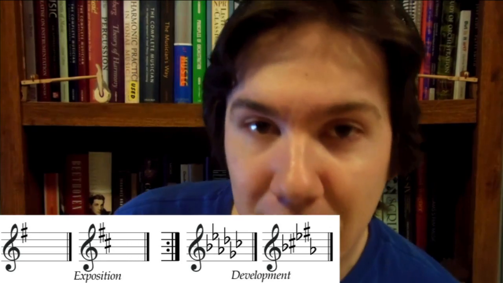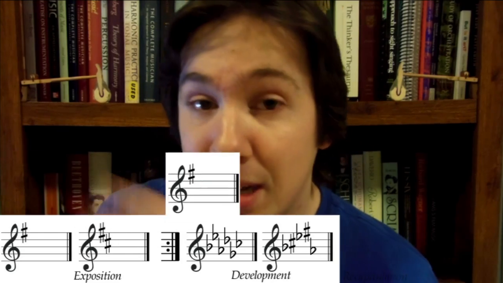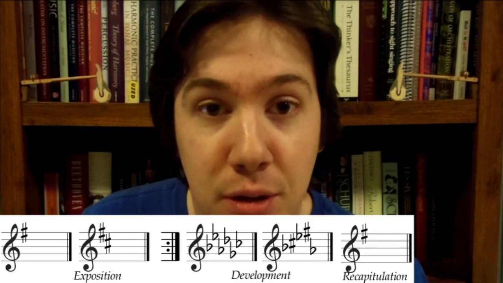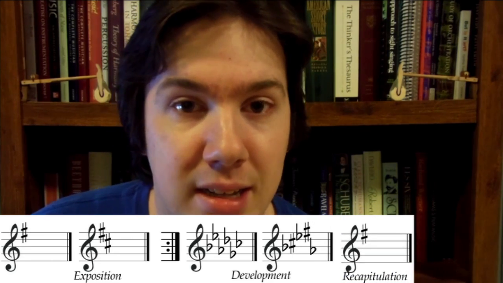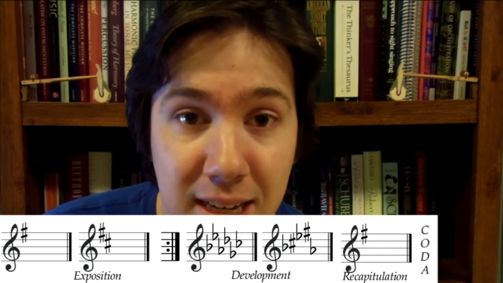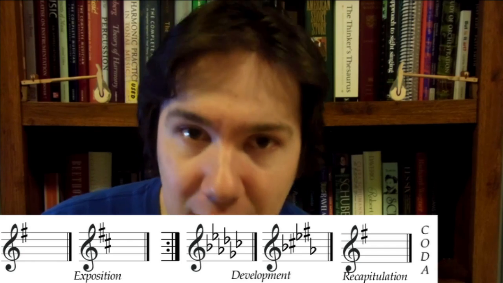And after the development, you have something called the Recapitulation, where the themes from the exposition return, except instead of being in 2 keys, they're going to be in just 1 key. We're back in the home key of G major, and then that's where the piece ends. After you're finished restating these themes, sometimes it's also nice to have a bit of a coda at the end, which is just a little ending section that isn't really part of the form. It just sort of wraps things up. It's like putting a bow on top of a present.